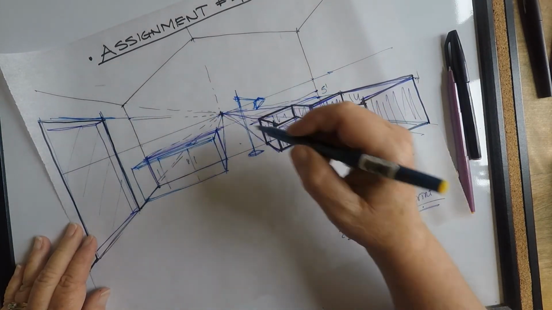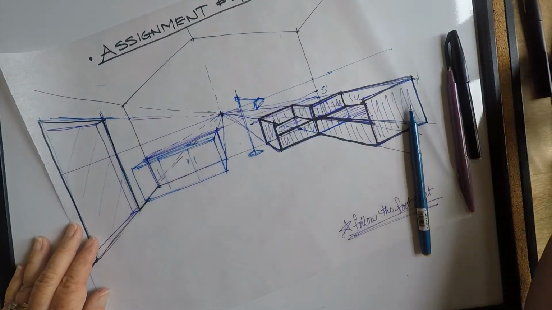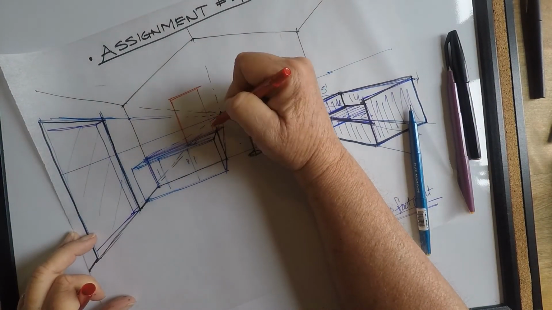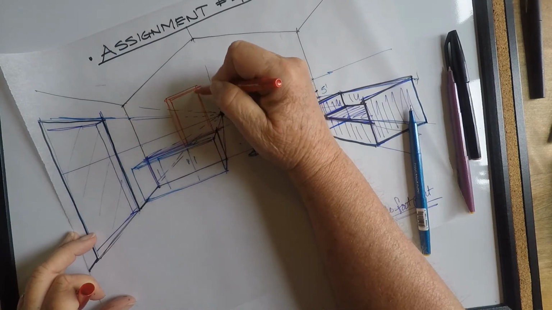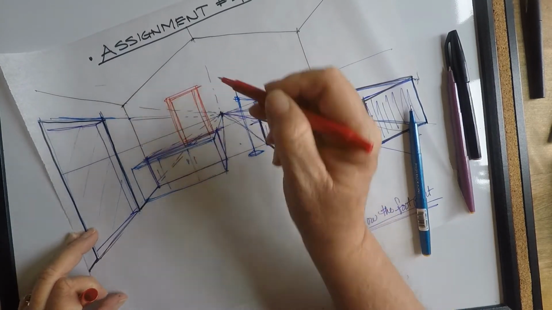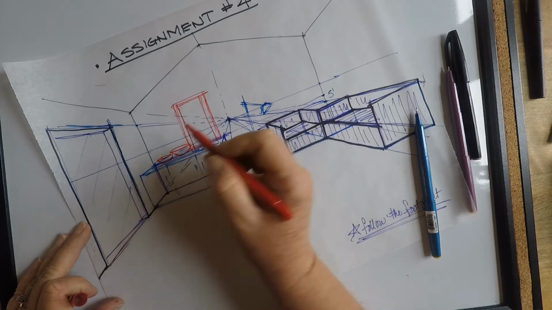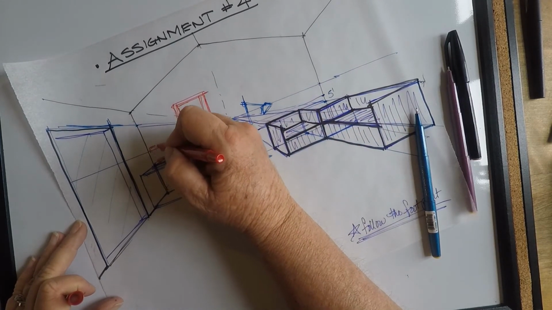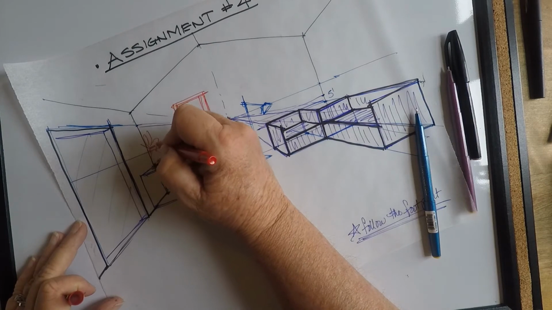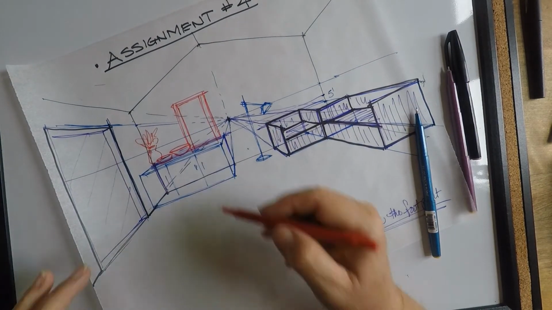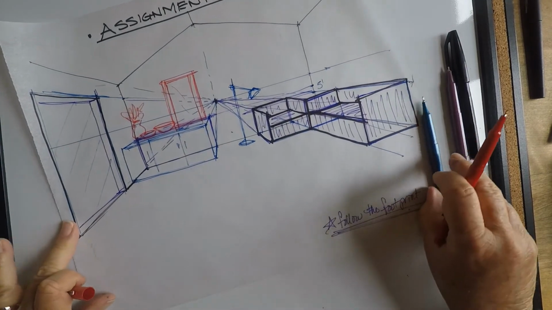Or I'm going to do it in a different color. Maybe I'll put a big piece of art or a mirror leaning against the console here. And maybe some accessory items on the console, or I always like flowers in a room myself, or plants. So maybe something like that, just to start to think about some of the accessories.